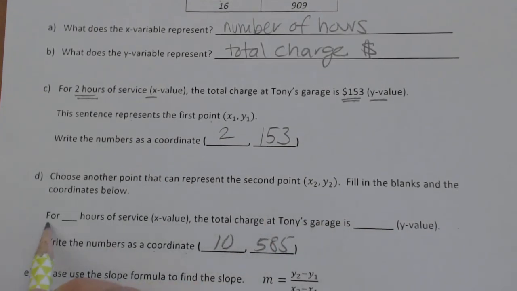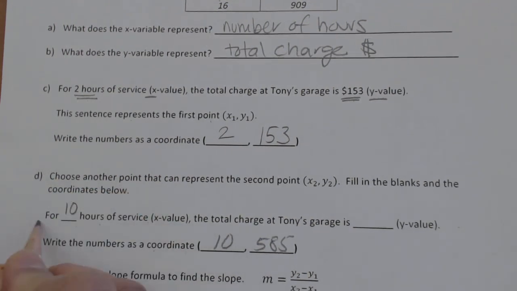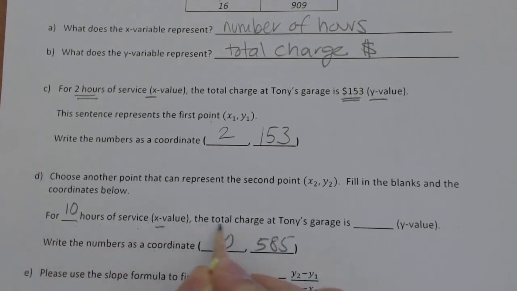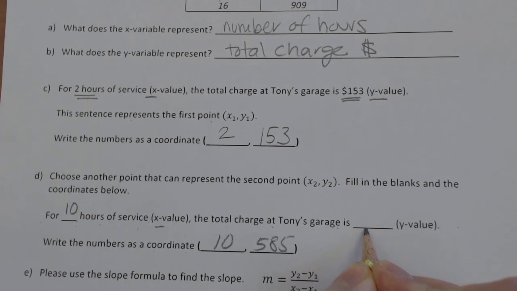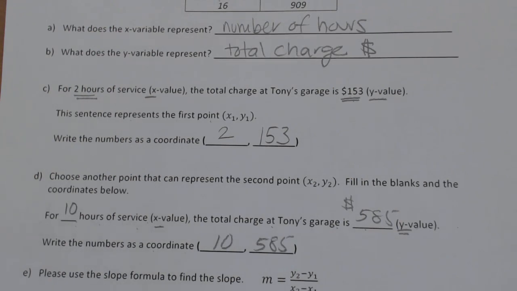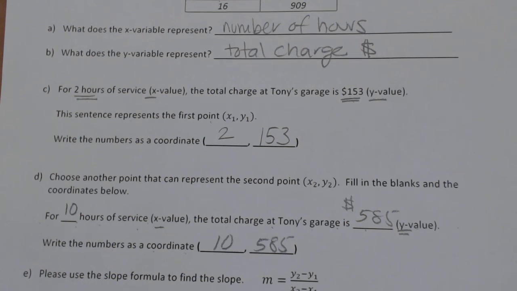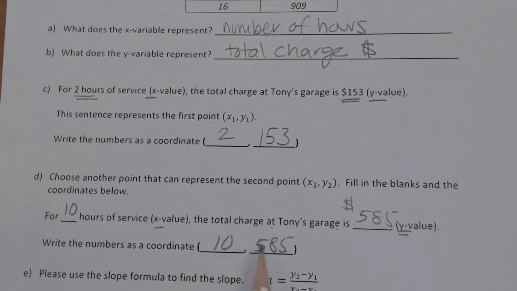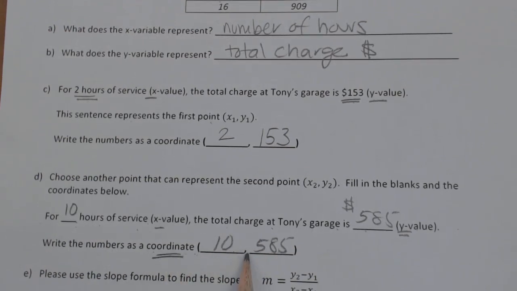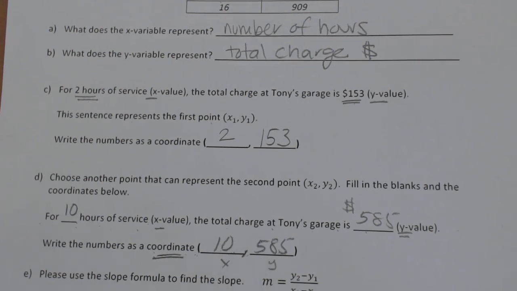Okay. So for blank hours of service, X value, I chose 10. So for 10 hours of service, which is my X value, the total charge at Tony's garage is, I'm looking for the Y value, and that would be 585, and I'm going to do some dollars. So for 10 hours of service, the total charge at Tony's garage is $585, which is that Y value. So the coordinate 10, 585. So please know that this is called a coordinate. When I ask you for a coordinate, you're going to do the parentheses with the comma, and you're going to put the X value and then the Y value.